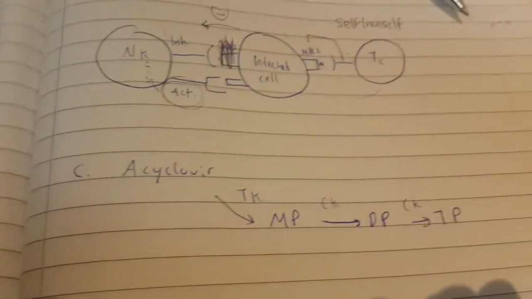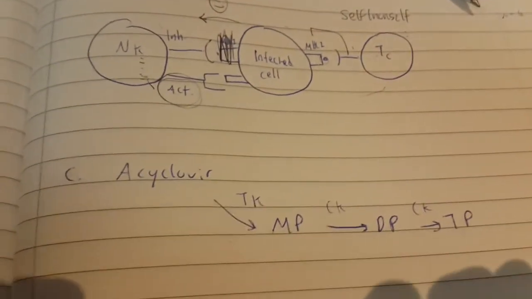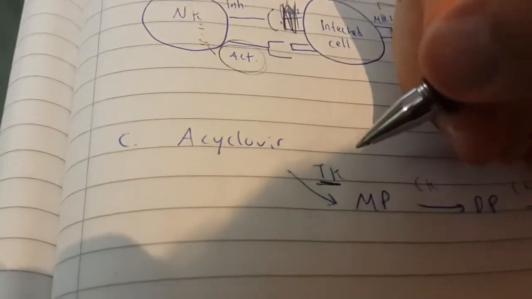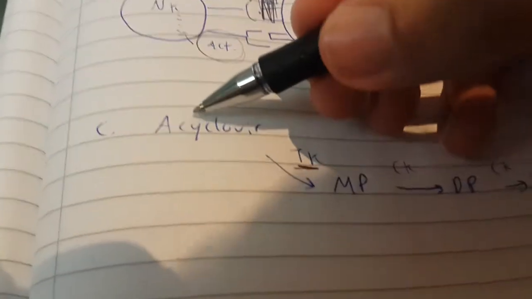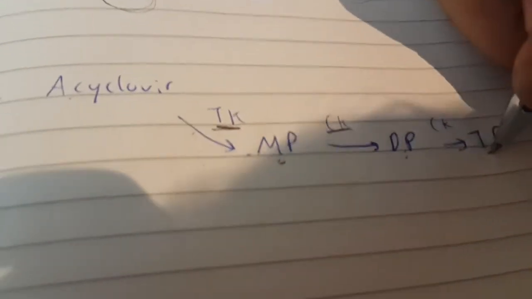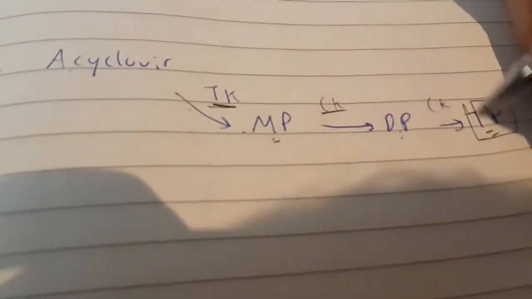Next, for the mechanism of action of acyclovir. Well, what is acyclovir? It is a guanosine analog used against herpes simplex virus. It's very effective against herpes simplex virus. Why? Because herpes simplex virus has an enzyme, thymidine kinase, which has a very high affinity for acyclovir and catalyzes its conversion to acyclovir monophosphate, which then forms acyclovir diphosphate via cellular kinase, which then forms acyclovir triphosphate, your active form of the drug.